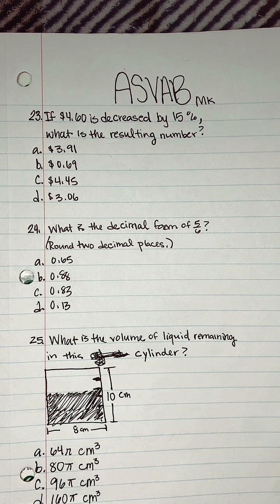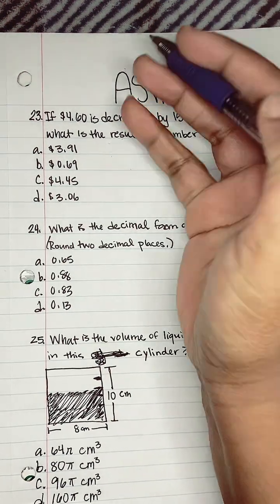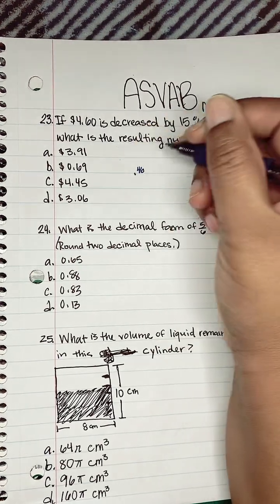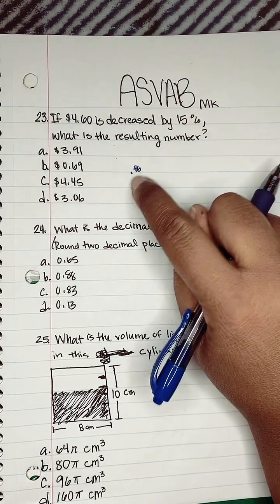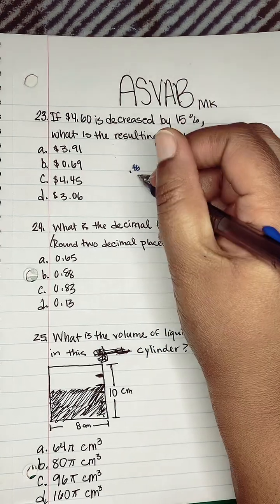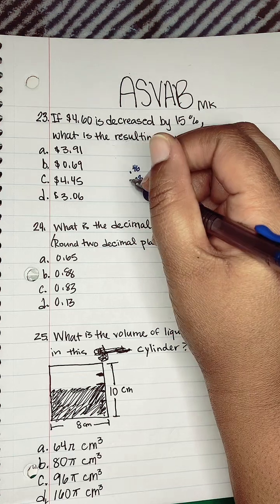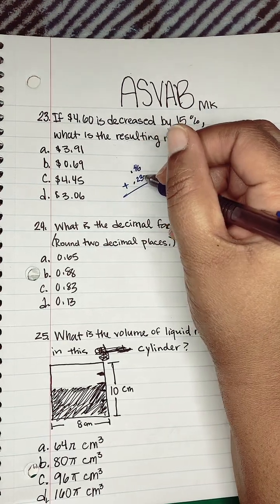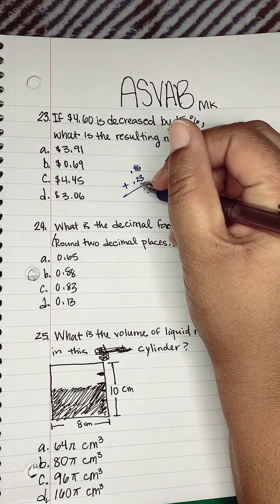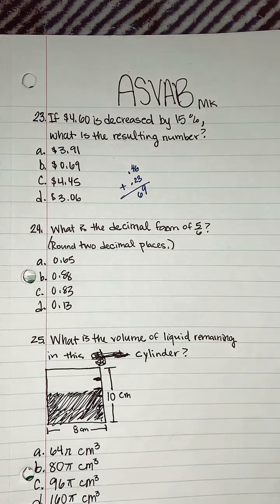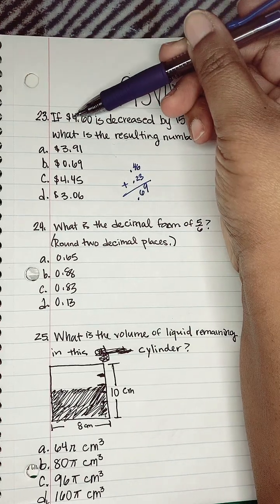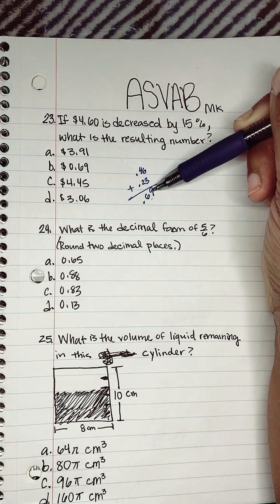Okay, so if you ever had to pay tithe, this is how I connected to all my tithe givers. You know how they say you're supposed to give 10%, give that 10% to tithes. Well, 10% of $4.60 would be 46 cents, right? And then if we need 15%, I'm going to do half of this. So half of that will be 23. So I would add this up. 6 plus 3 would give me 9. And then 4 plus 2 would give me 6, right? That's 69 cents. So I know this $4.60 decreased by 69 cents.